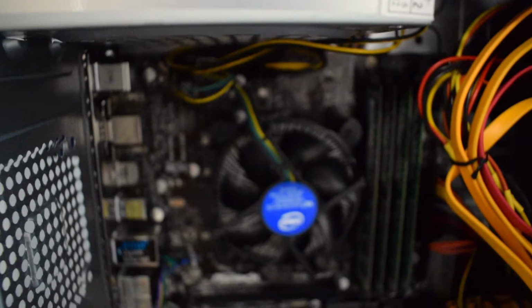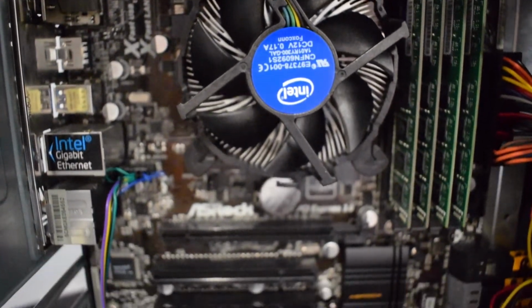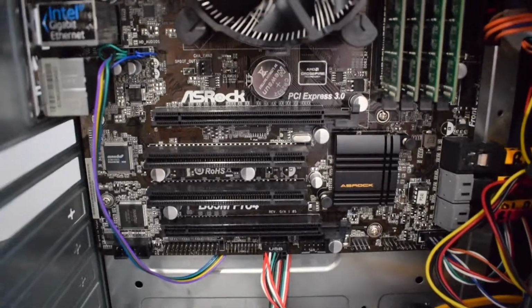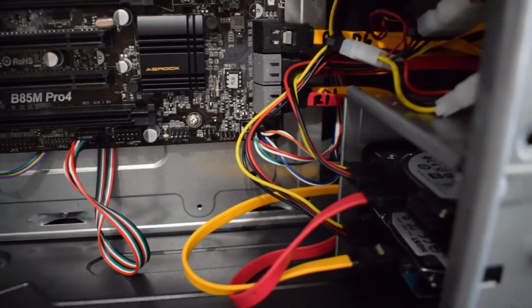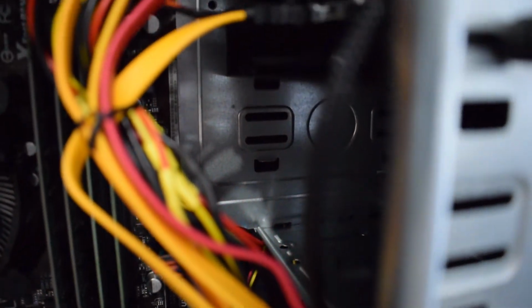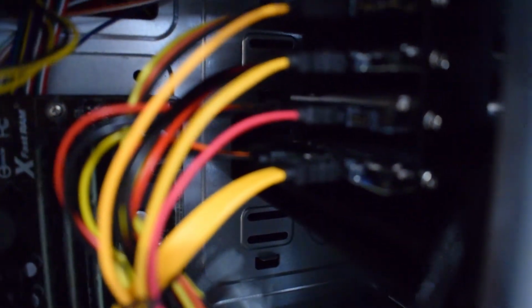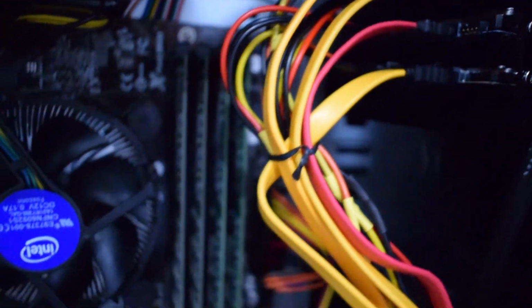That's it, everything is assembled, all cables are connected. A motherboard Asrock B85 Pro4, Intel Pentium G3258, 12 gigs of system memory, 6 500GB 2.5-inch hard drives, shitty power supply and case, and a bunch of fans.